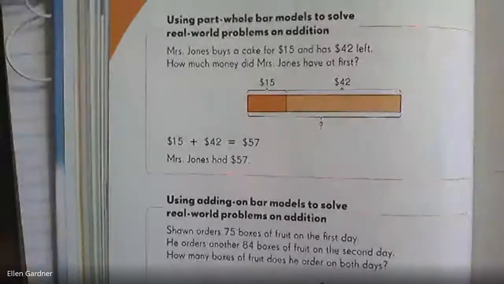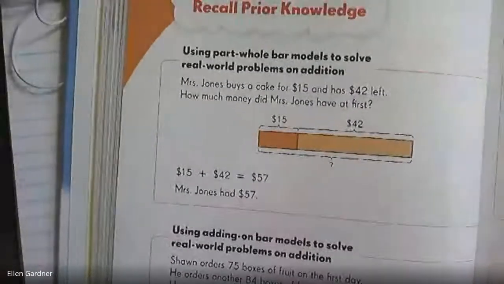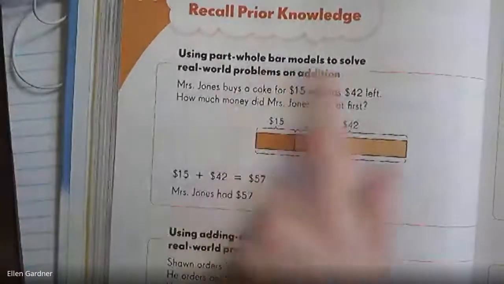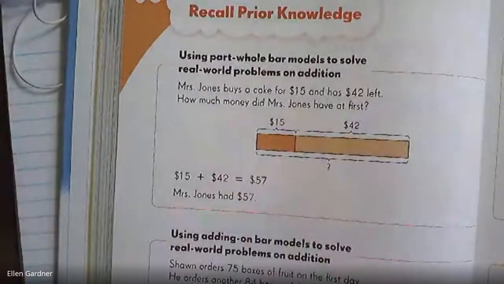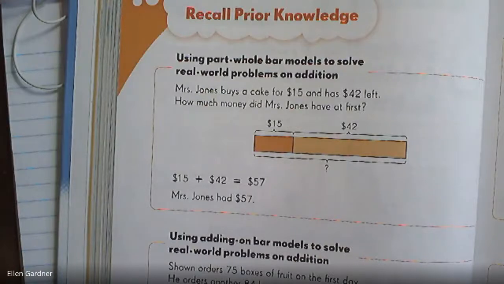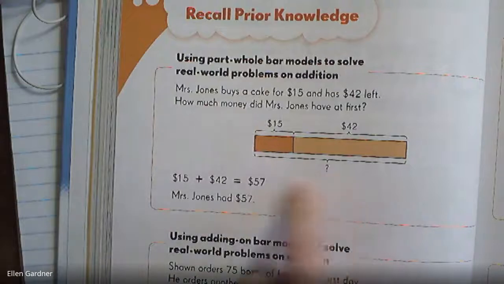So we are going to look at two types of bar models. One of them is called a part-whole bar model. In years past, if you've been at the school in first and second grade, you might have heard of this as part-whole bar model, because there are two parts. With addition and subtraction, we will always have two parts and then one whole.